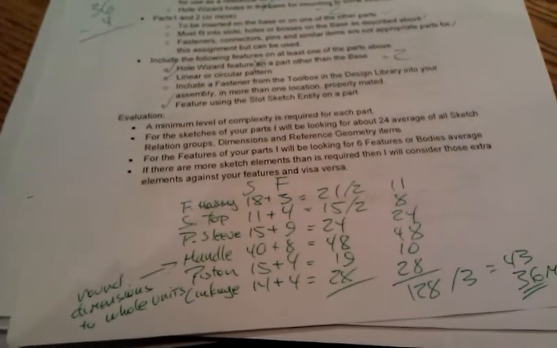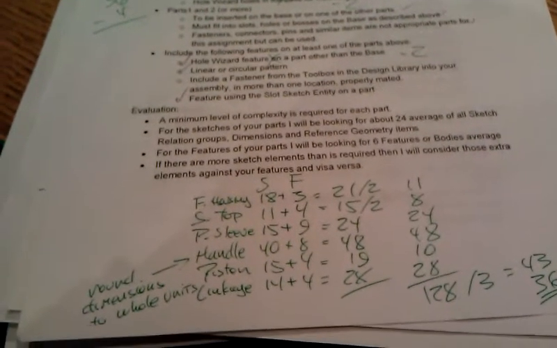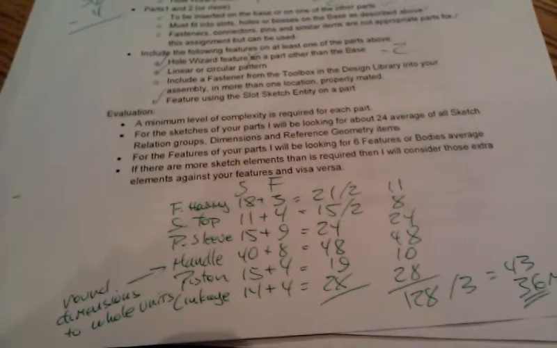Hello, so what I'd like to provide you here is a short explanation on how I graded your assembly models. Bottom line is I'm trying to judge, without being arbitrary about it, the amount of effort you put into your models.